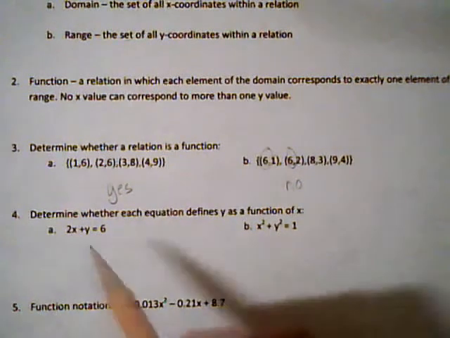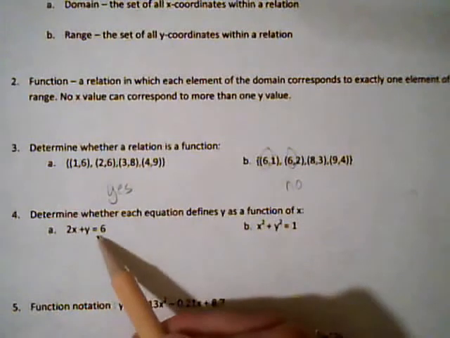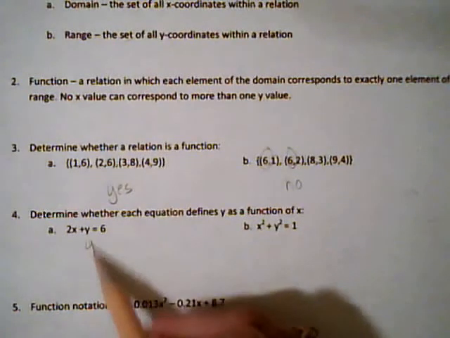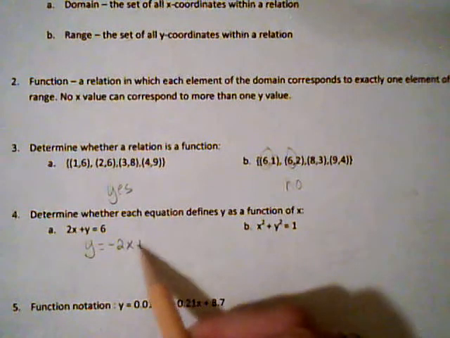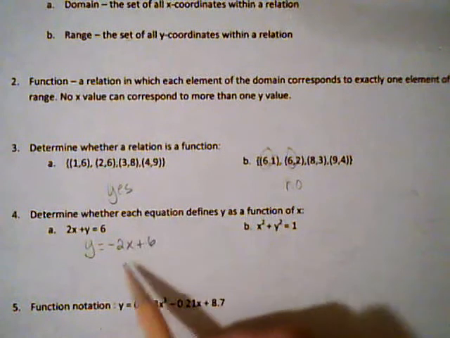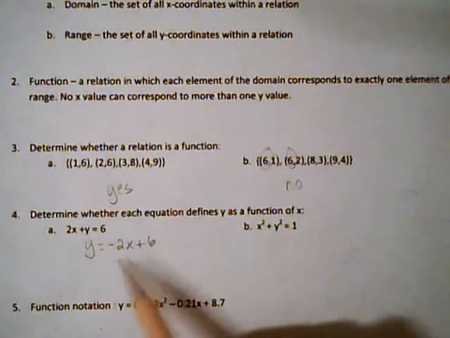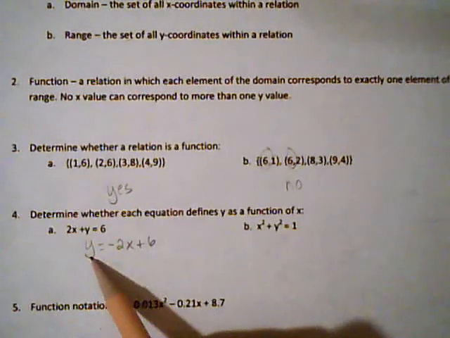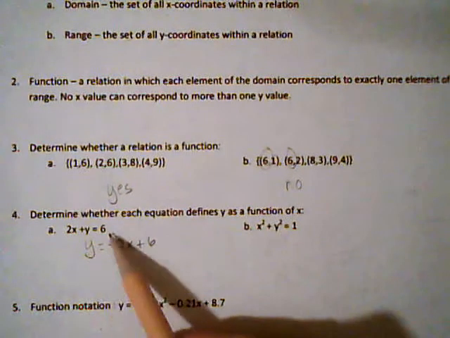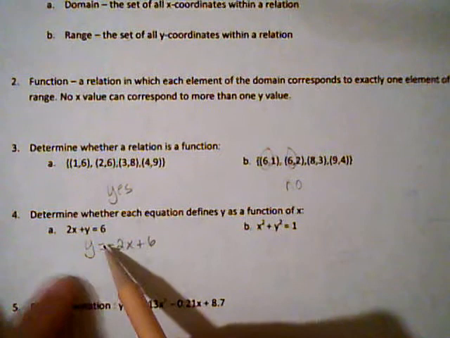So if I take 2x plus y equals 6 and solve it for y, I would have y equals negative 2x plus 6. And then I want to look to see if I put in a value for x, will I get a unique value for y? Okay, this is an example of a linear equation.